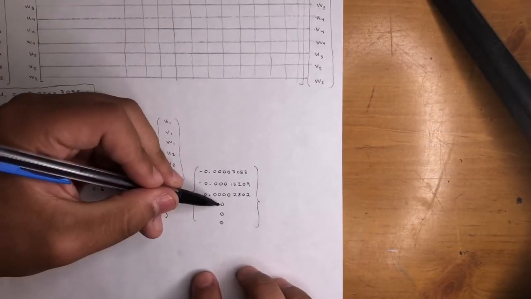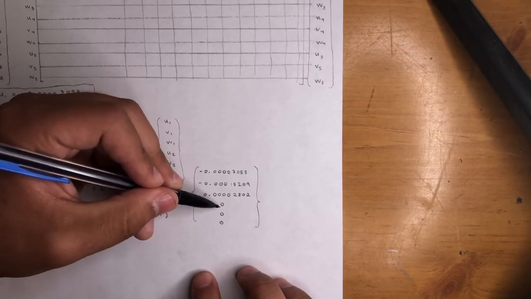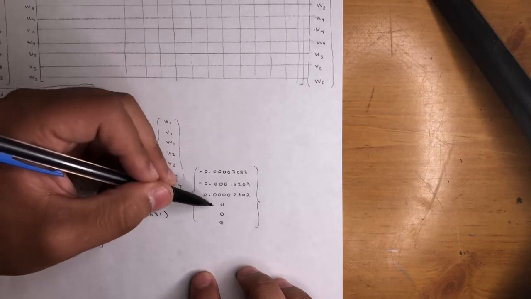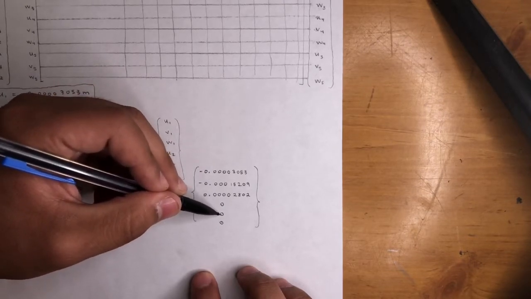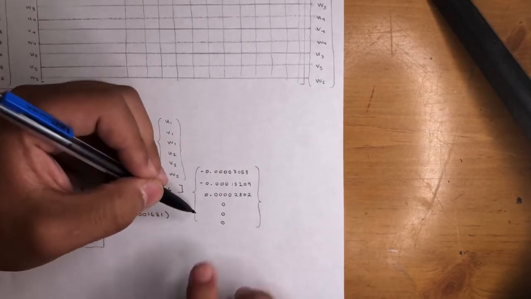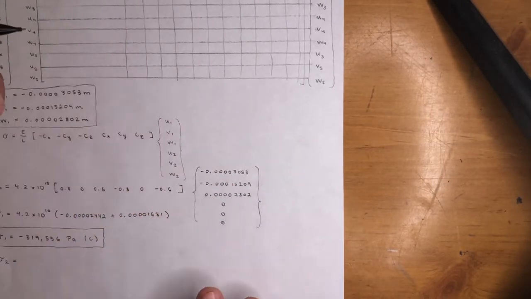But U2, V2, W2, U3, V3, W3, they're all going to be right here located. You always start at 1, right? And you went to the other node. So they're all going to be 0. And U1's always first in each element. So this little displacement thing is going to be the same for all of them.